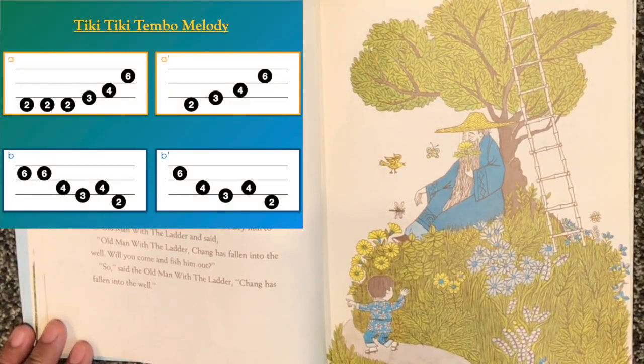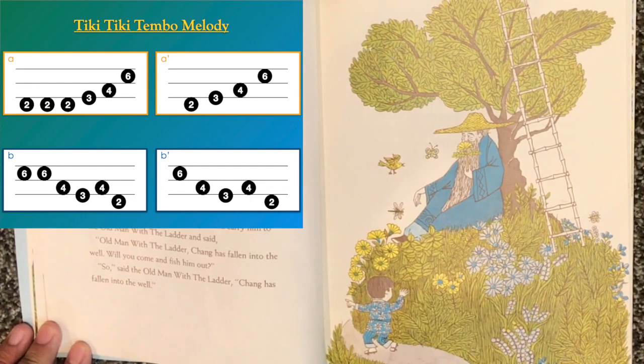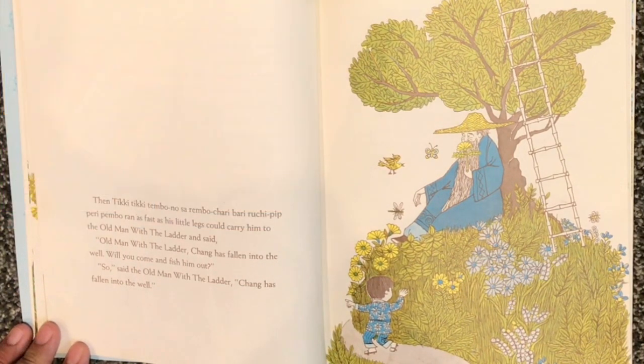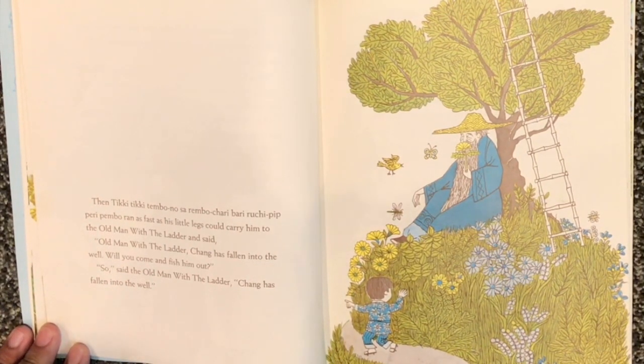Then Tiki Tiki Tembo no Sarembo, Chari Bari Ruchi Pip Perry Pembo ran as fast as his little legs could carry him to the old man with the ladder and said, "Old man with the ladder, Chang has fallen into the well.